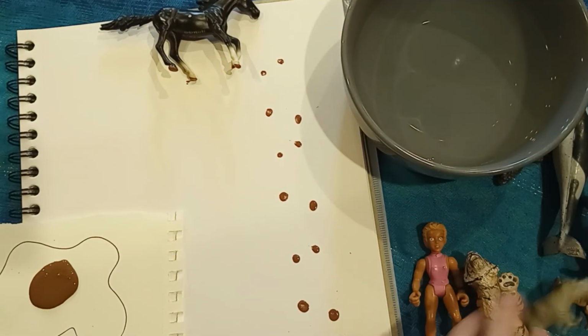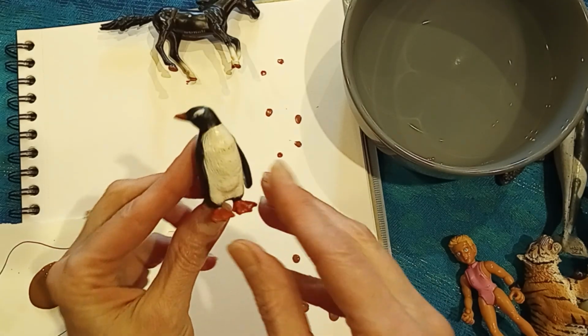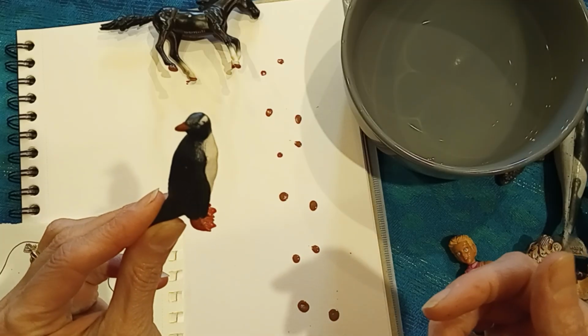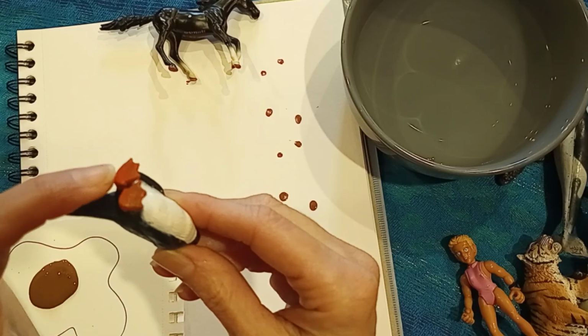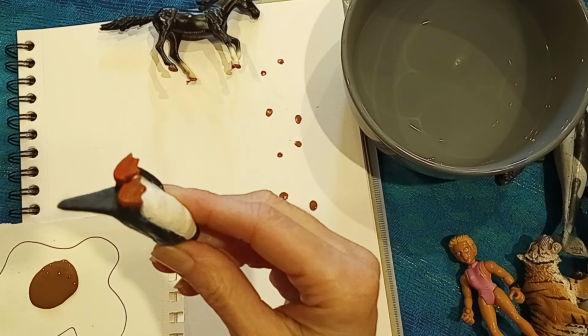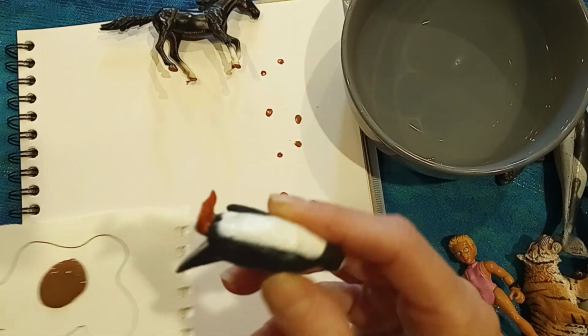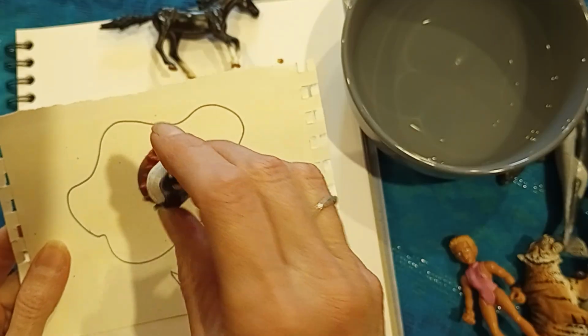Let's see who else we can have crawl across the paper. How about this guy? Do you know who that is? It's a penguin. How many feet does a penguin have? 1, 2. 2 feet. And he has a tail. Let's get his tail in the mud too, should we? There's his feet in the mud.